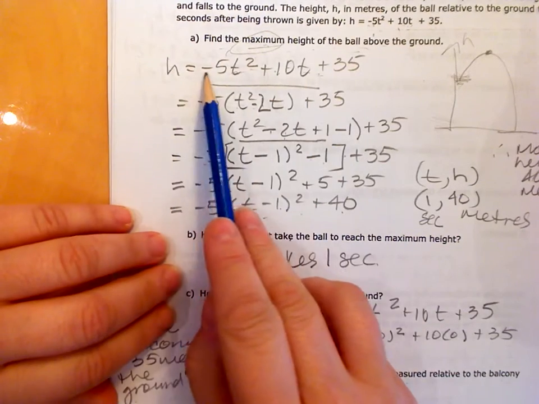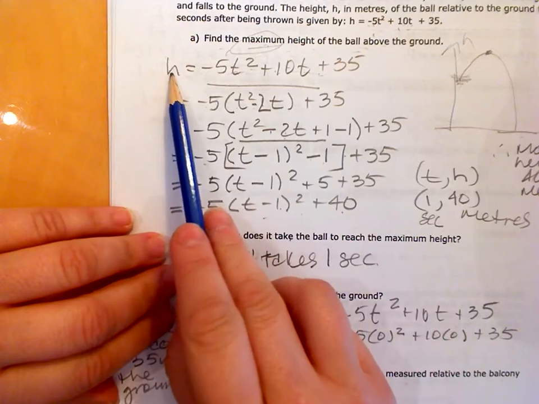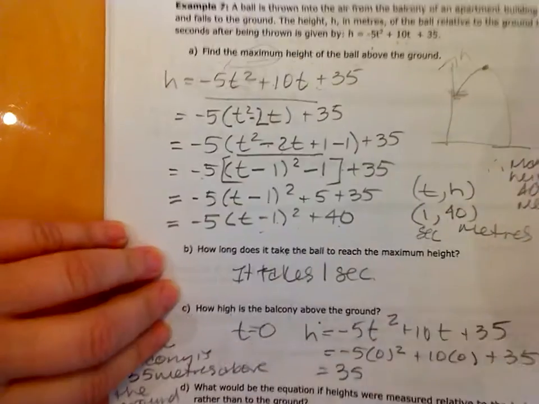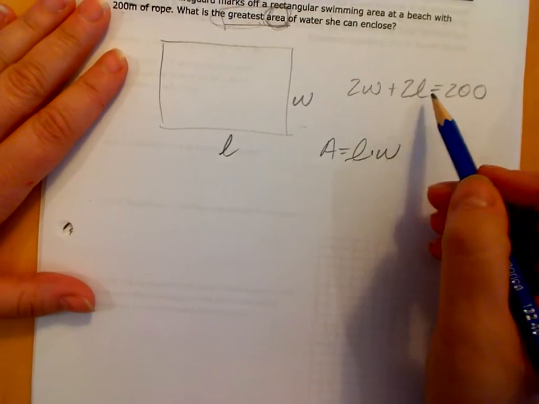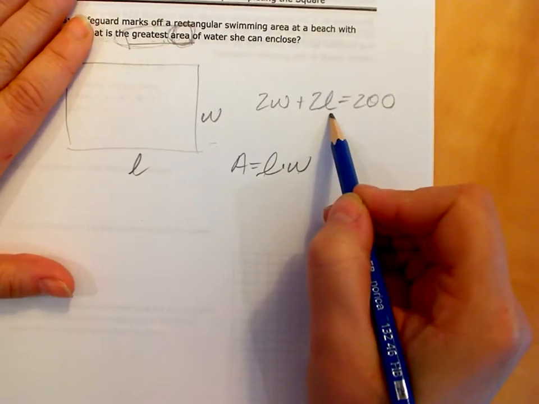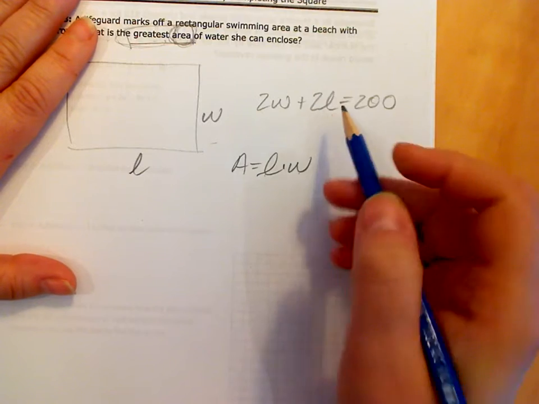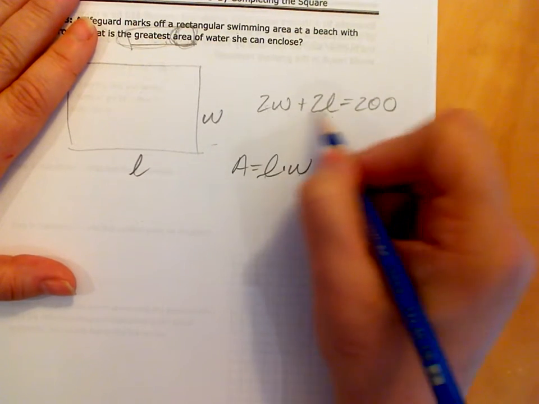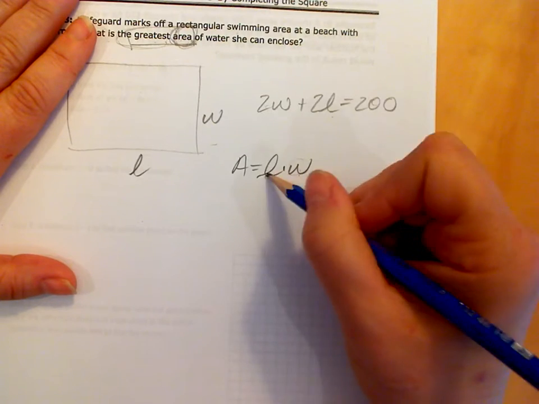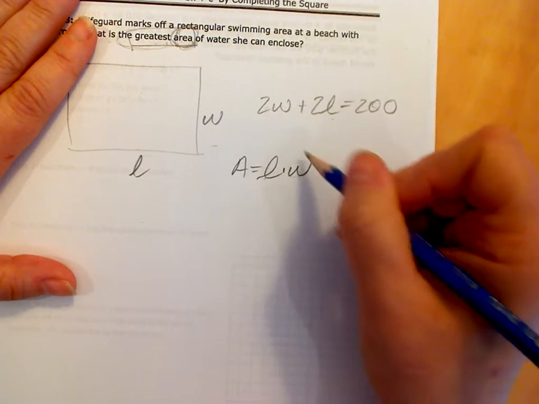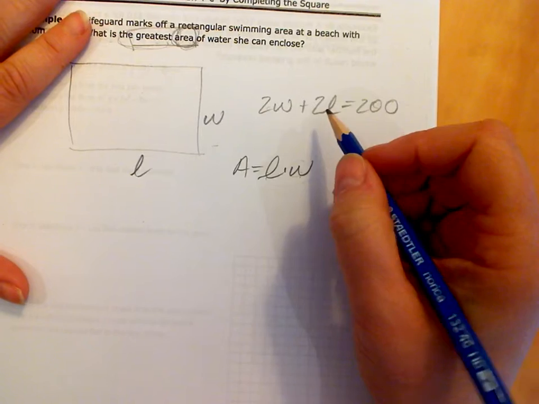We had p equals t da-da-da-da. We had x, y equals x da-da-da. But now we have 2 variables. But they gave us this. And the reason they gave us this is so that we can rearrange this to either L equals or W equals, and then replace W or L with what it equals so that this is all in one variable. So let's do that.